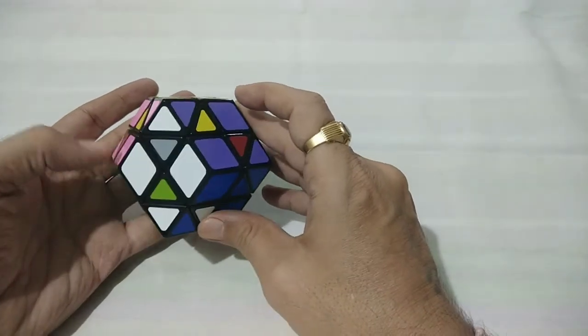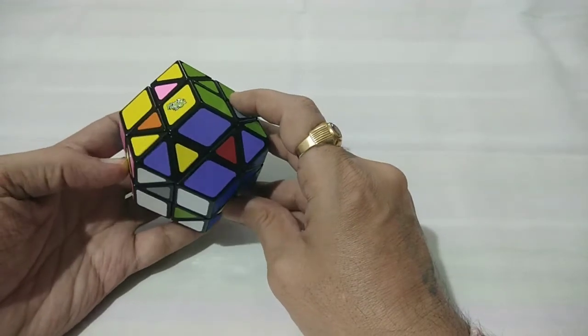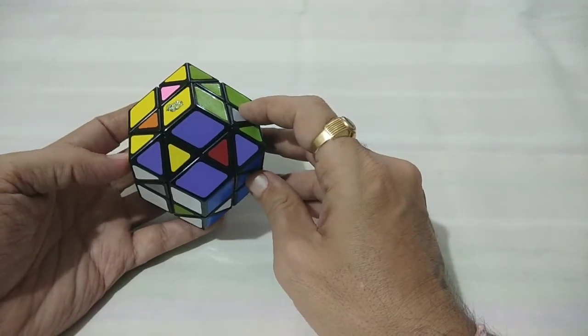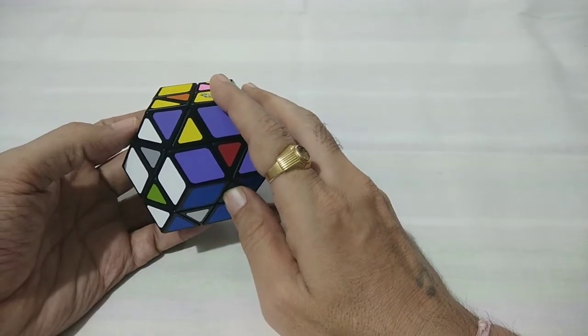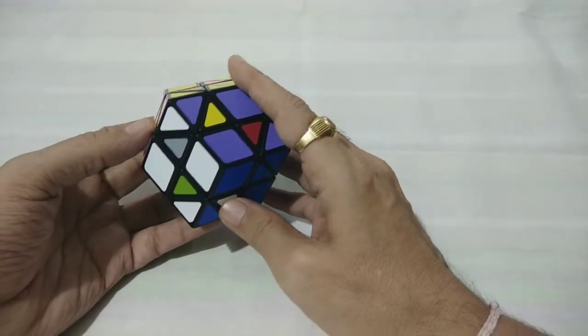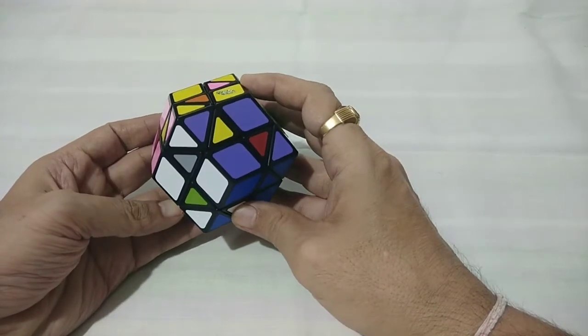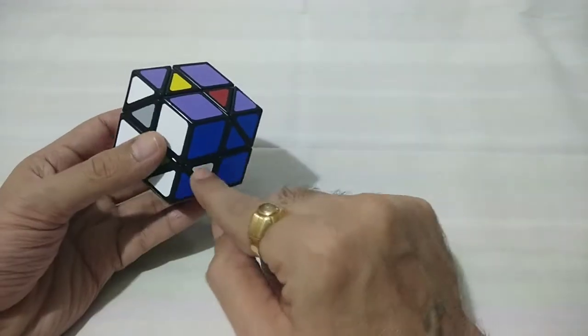This is yellow. What we can do? How can we fix yellow? Okay, so we'll bring this yellow over here.